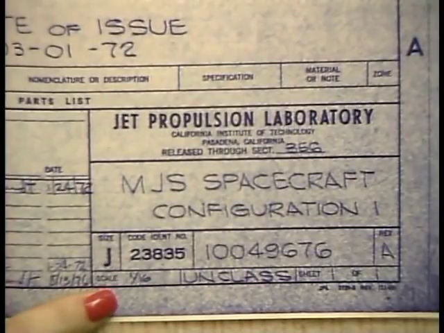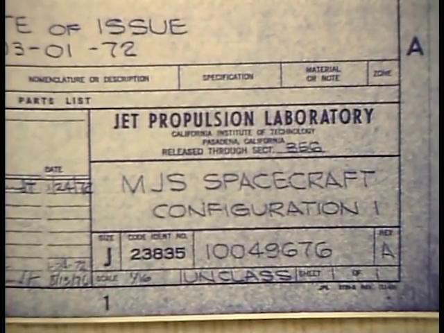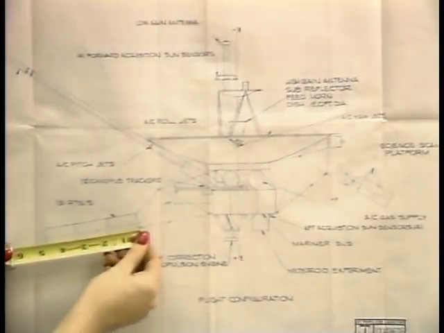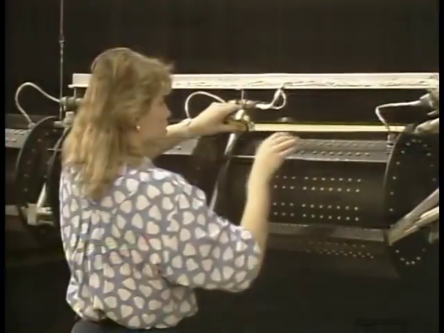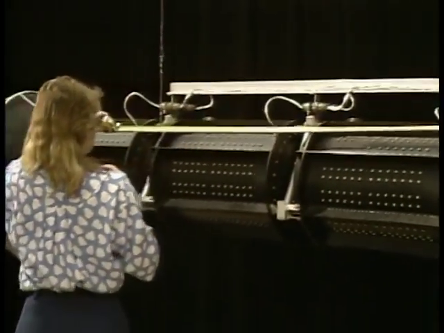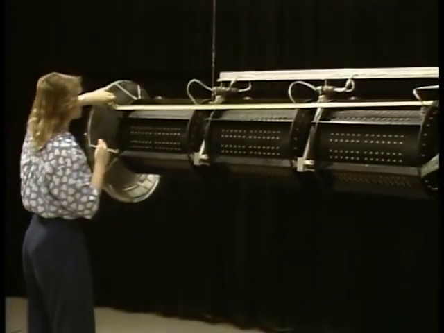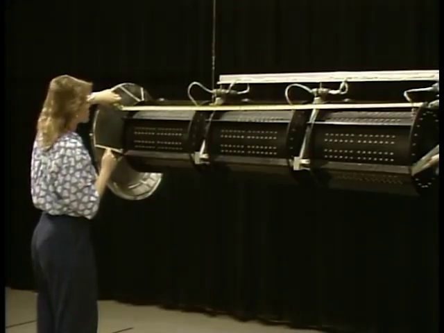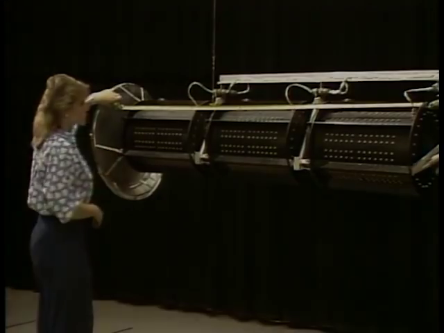In this blueprint, the scale is 1:16. The shape of the actual spacecraft is the same as in the drawing, but all linear dimensions are multiplied by the scale factor 16. This length, for example. The lengths of the trusses, the widths of the panels, all can be found by making measurements on the drawing and multiplying by 16.